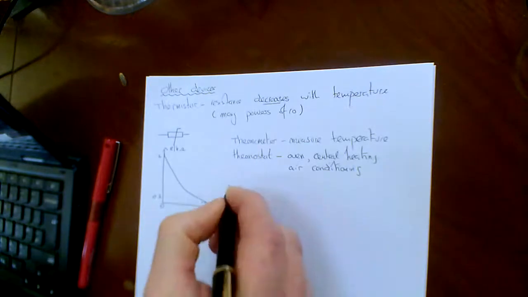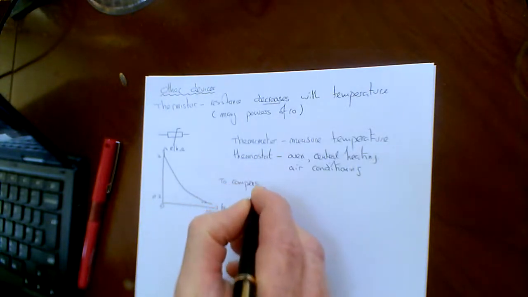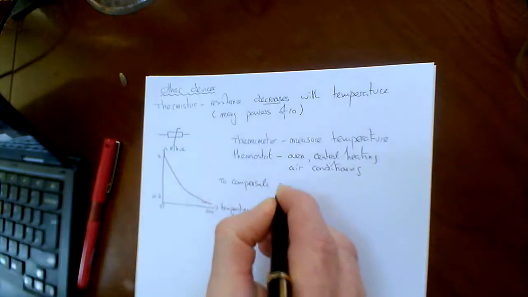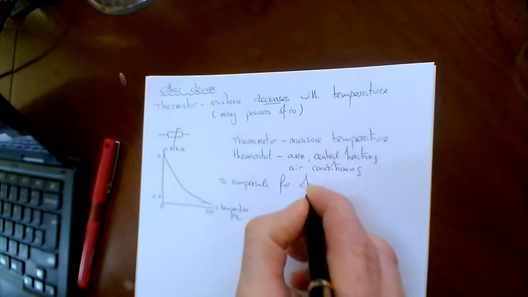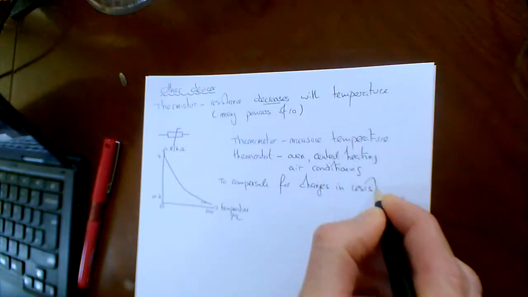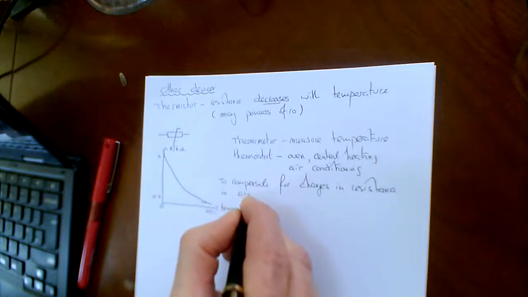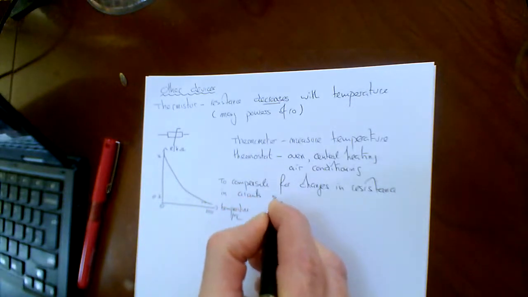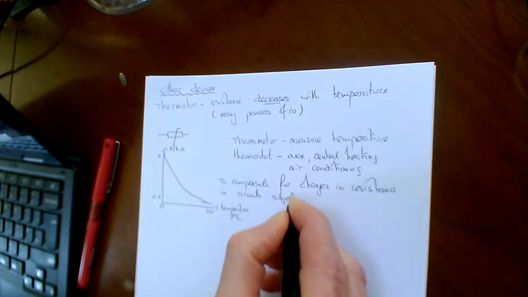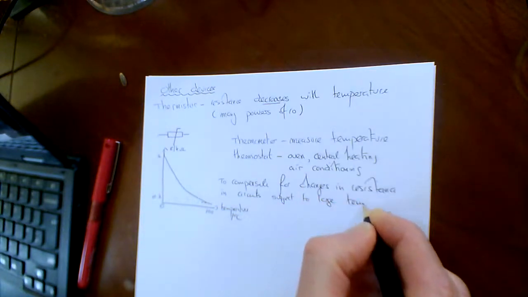And they're also used to compensate for changes in resistance in circuits subject to large temperature variation.